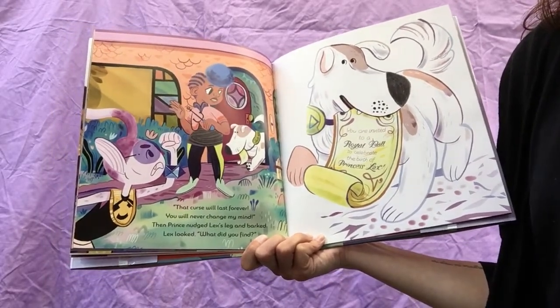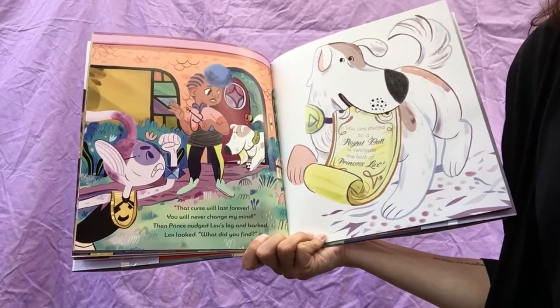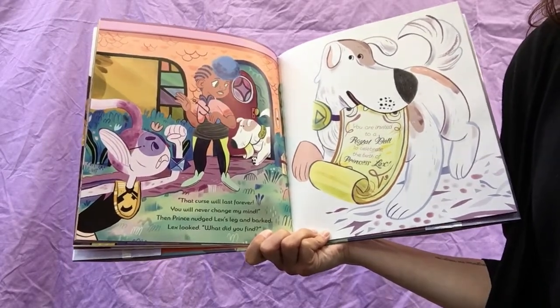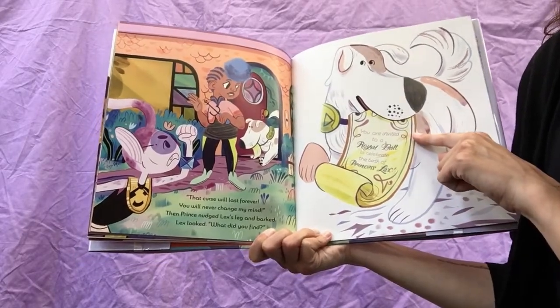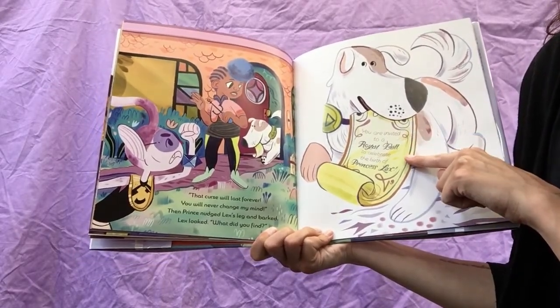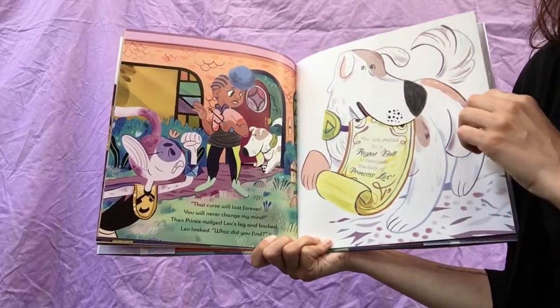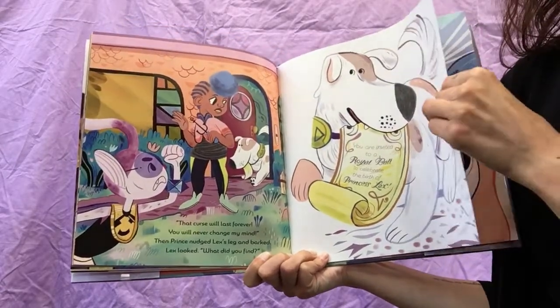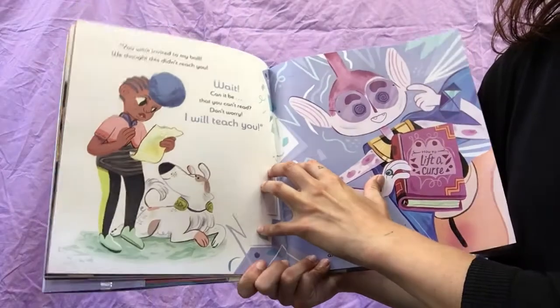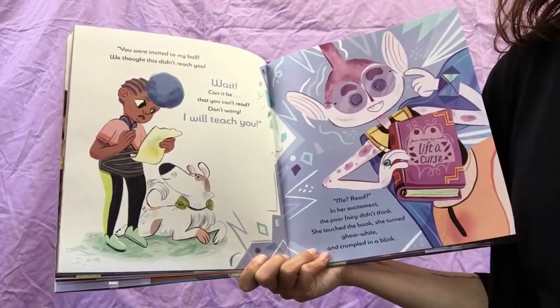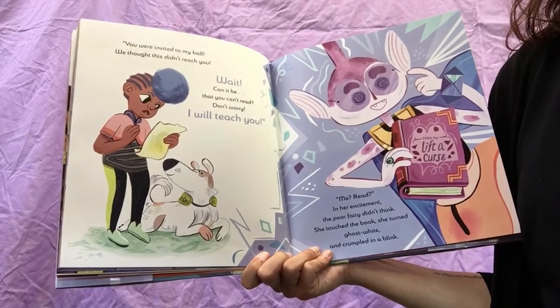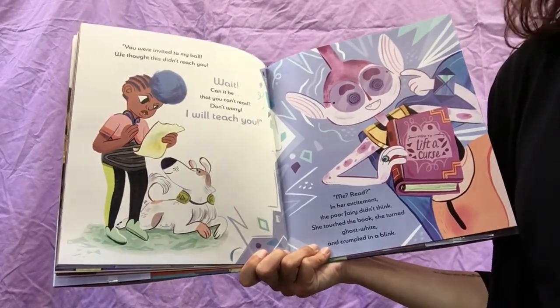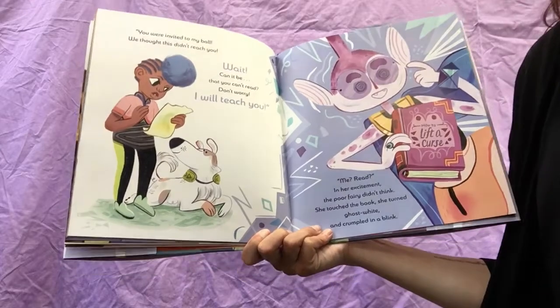Then Prince nudged Lex's leg and barked. Lex looked. "What did you find? It says, 'You are invited to a royal ball to celebrate the birth of Princess Lex.'" "You were invited to my ball. We thought this didn't reach you. Wait, can it be that you can't read? Don't worry, I will teach you."